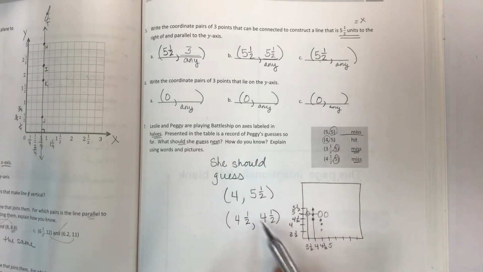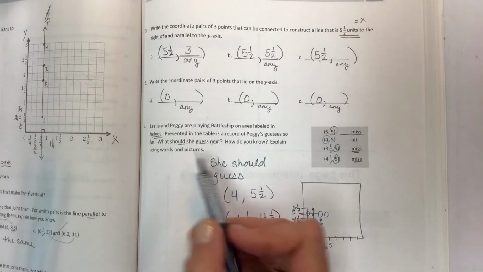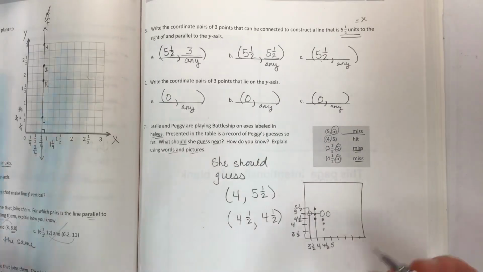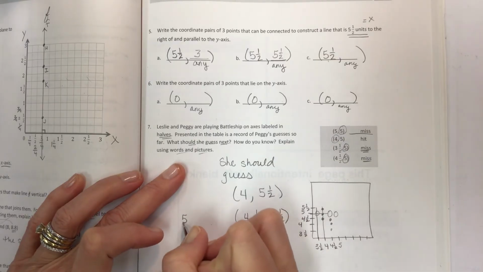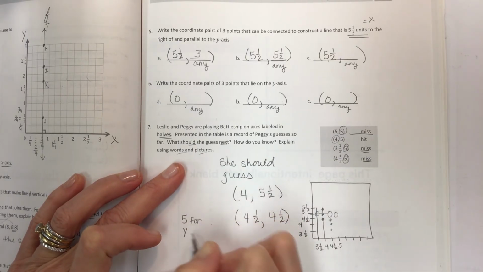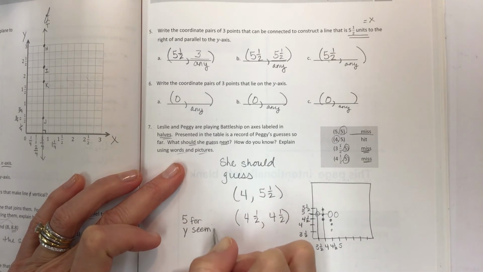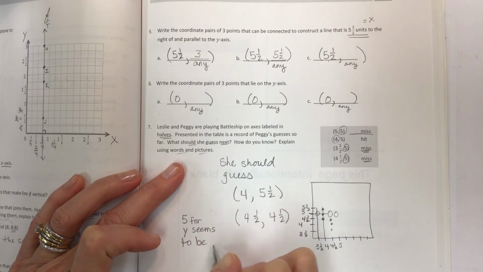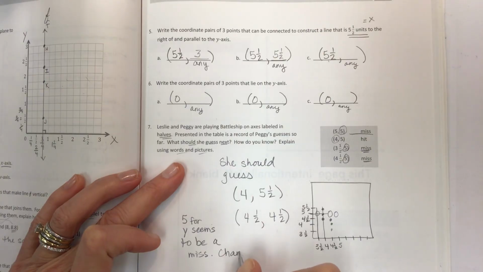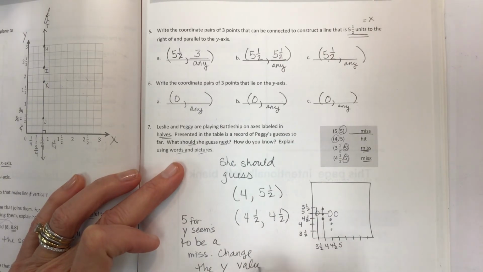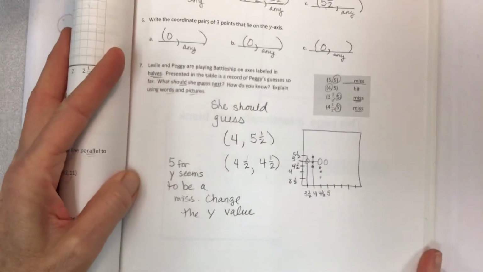So anyway, these would be some potential good guesses, and then that is how you can explain it. And you also want to write in words that 5 for Y seems to be a miss. And so then you want to change the Y value. And that should explain it pretty well. Okay, I'll move that up so you guys can see it.